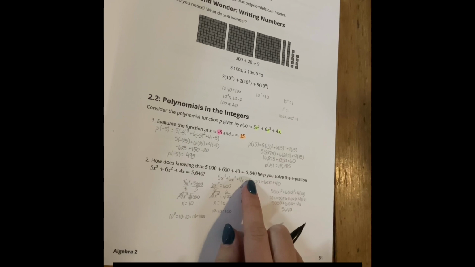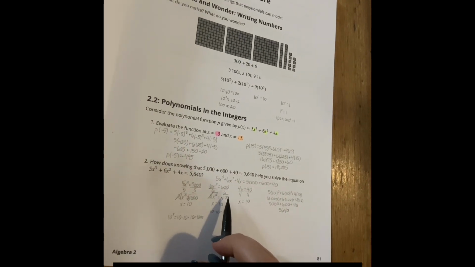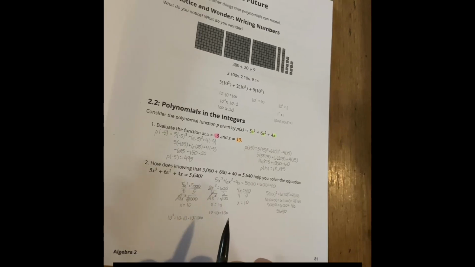So that is how you can solve it. Always doing the opposite, and what you do to one side, you must do to the other. What I mean by opposite is 5 times x cubed, so I divided. X times x times x, so I split that into 3 parts.